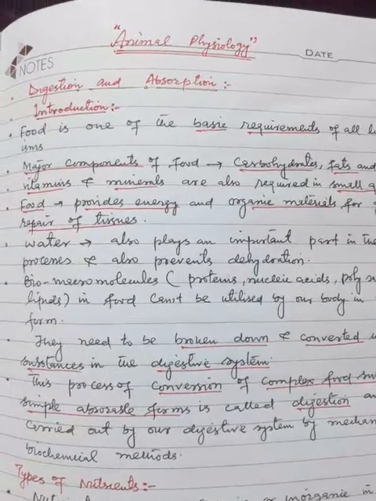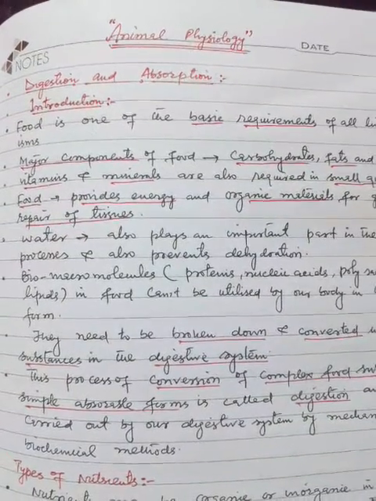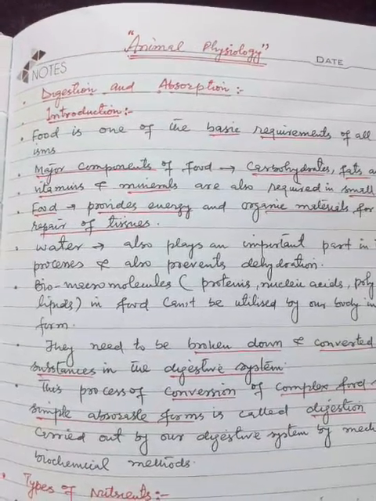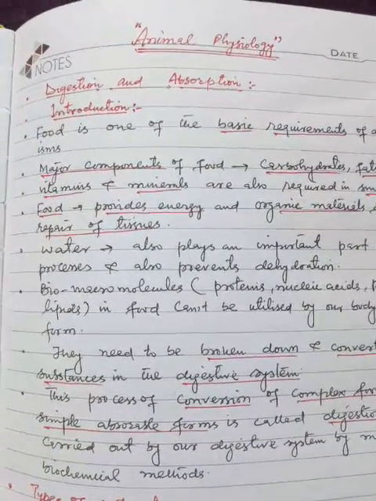Today we have a new chapter of animal physiology about digestion and absorption. Let's first have the introduction of the chapter.